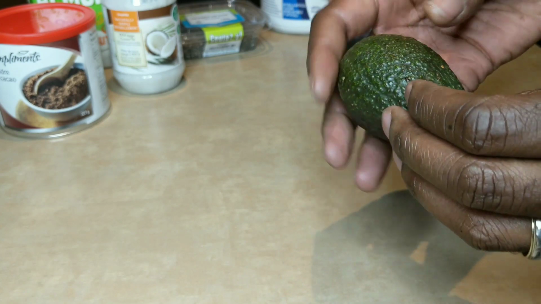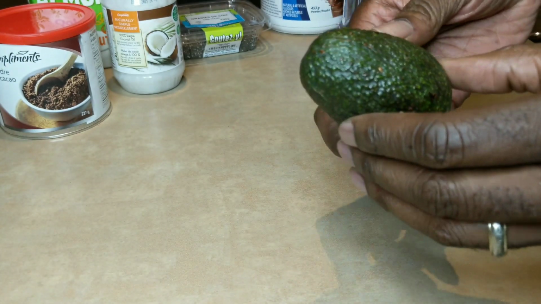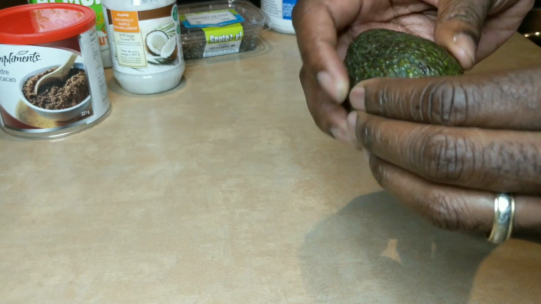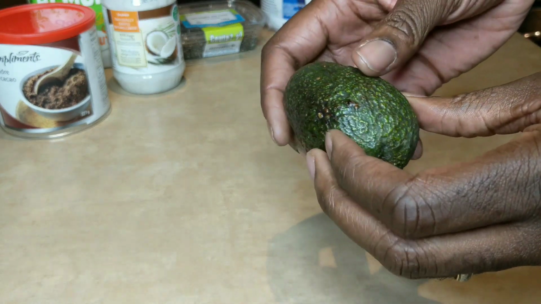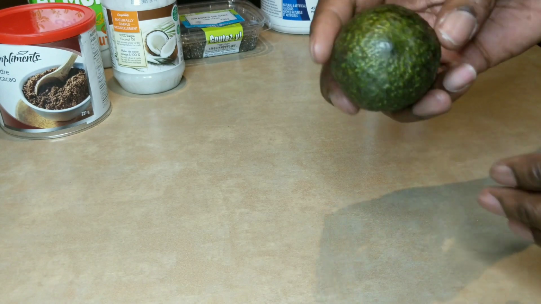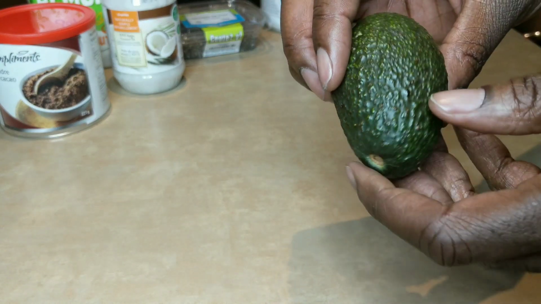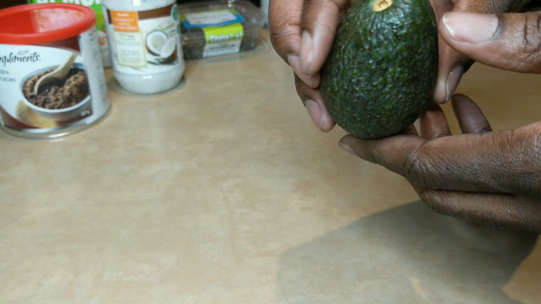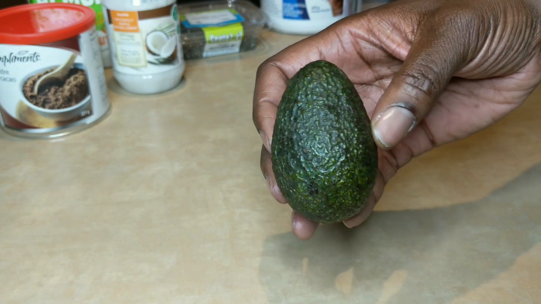You pretty much get this anywhere. This one is not quite as ripe as I would like it, but this is the best I could get right now, short notice. So you're going to need half of an avocado.